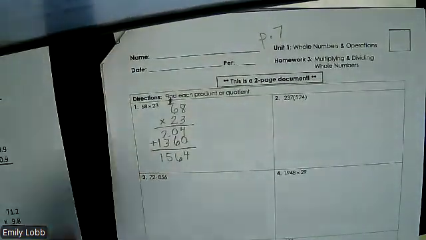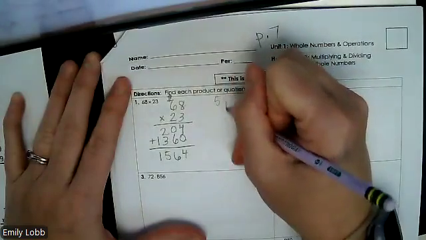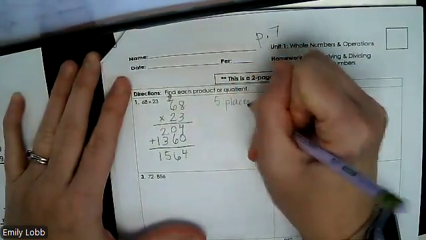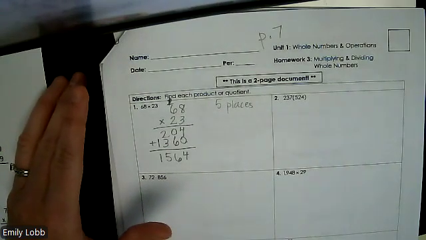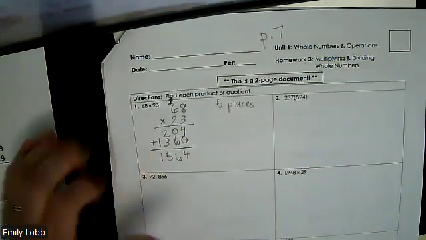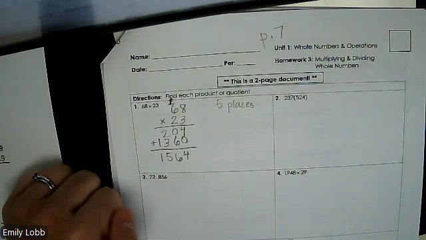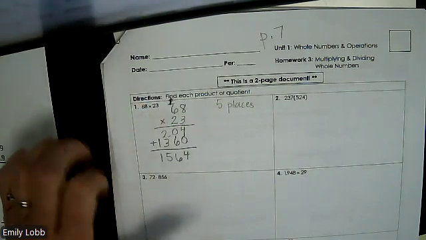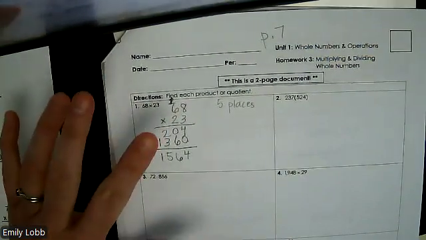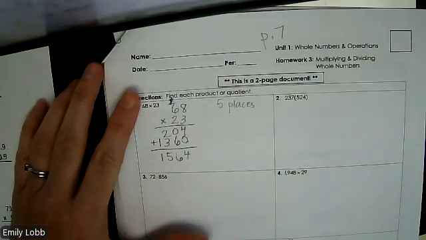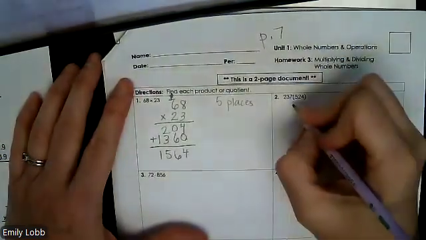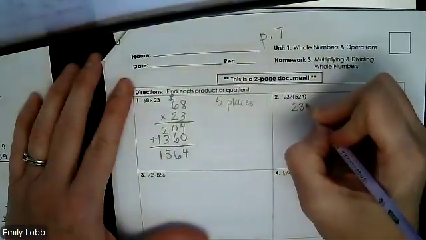All right, what if I told you 5 places? What would you do if I only have 4 places, Max? Add a 0. You'd put a 0 here and then put your decimal in front of it, okay? This one does not have places because there's no decimal. But I just want you to know what you're looking for, okay?